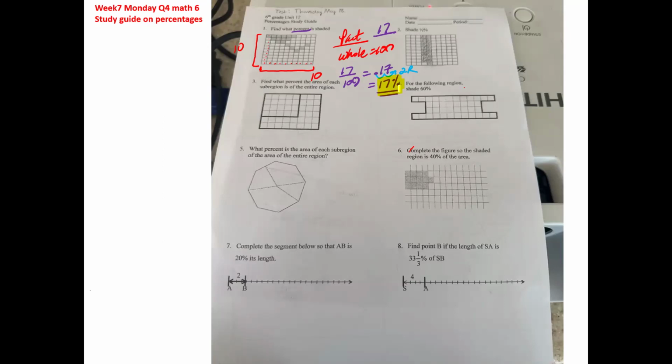Okay, everybody. Shade 1/2, like 0.1. Oh, no, it's 0.5%.